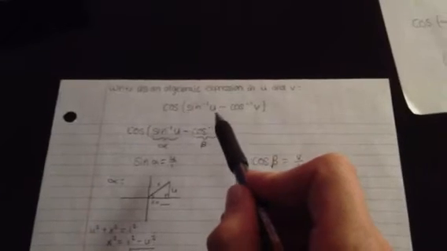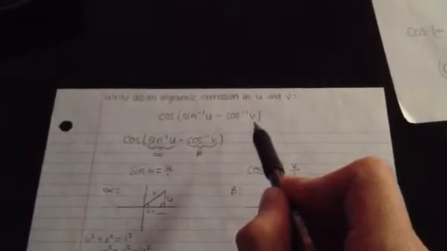Okay, so what you've got to do here is write this expression in terms of u and v. You're given cosine of inverse sine u minus inverse cosine v. And recognize that this inverse and this inverse over here are just angles, alpha and beta. That's what we'll call them here.